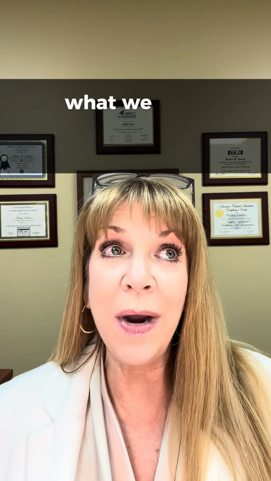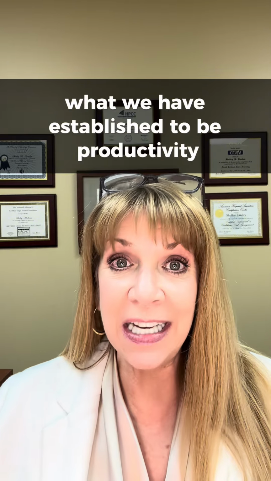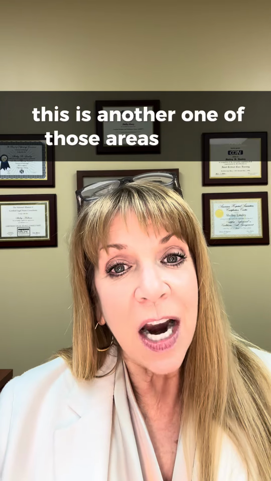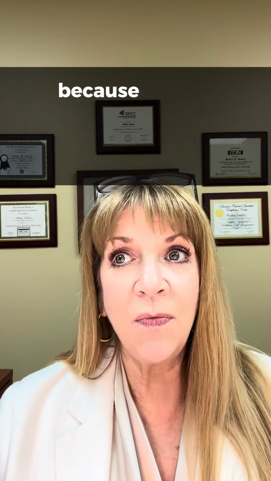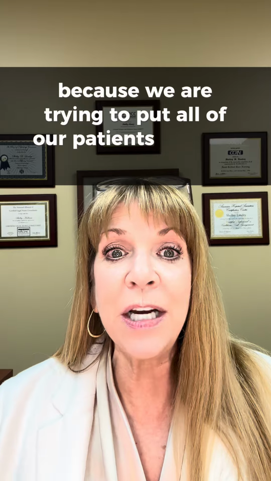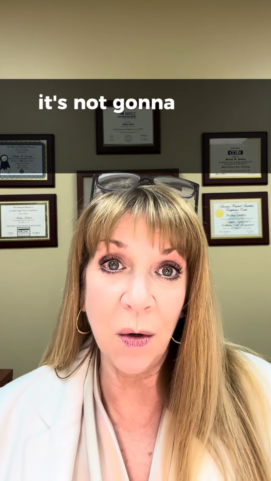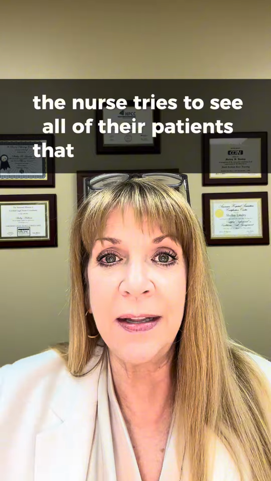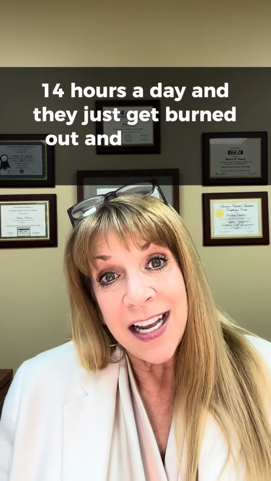And I know that that does not meet a lot of what we have established to be productivity requirements for our nurses. This is another one of those areas, though, in hospice where it looks good on paper but doesn't really translate, because if we are trying to put all of our patients into one point, it's not going to work. And what happens is one of 2 things. Either the nurse tries to see all of their patients that they have to see, and they're working 13, 14 hours a day, and they just get burnt out, and then they quit.